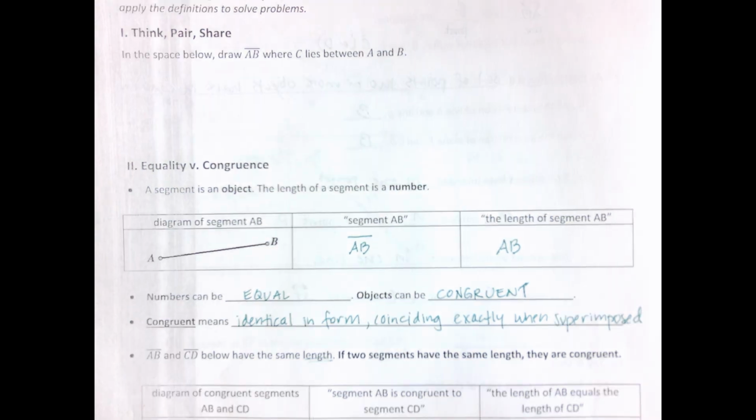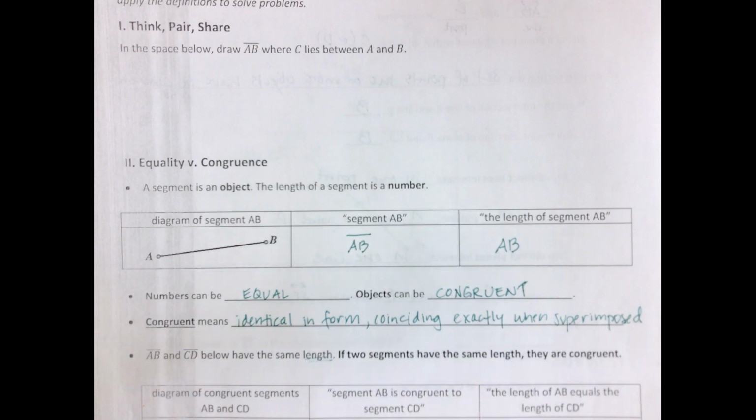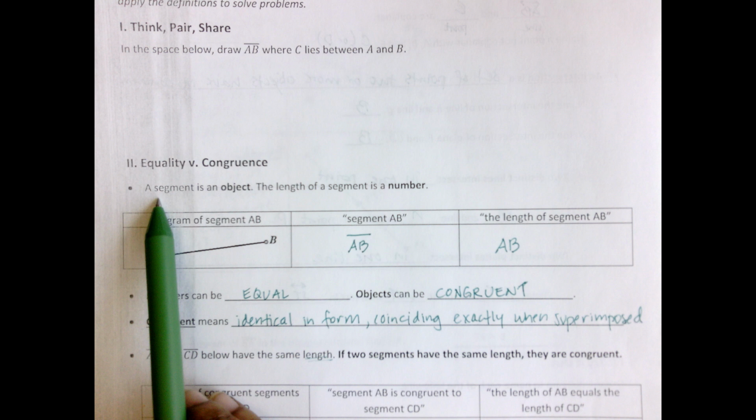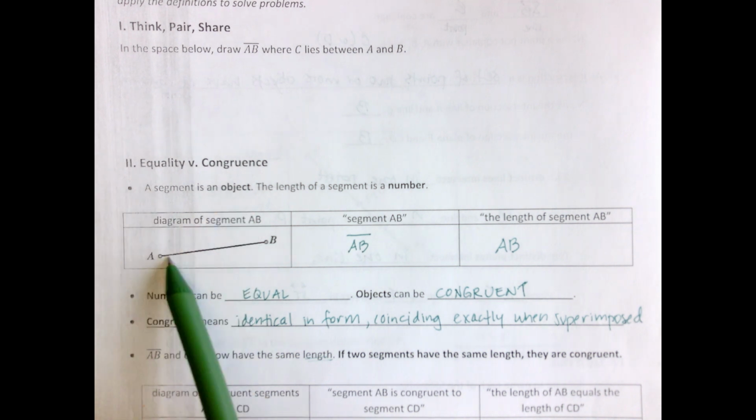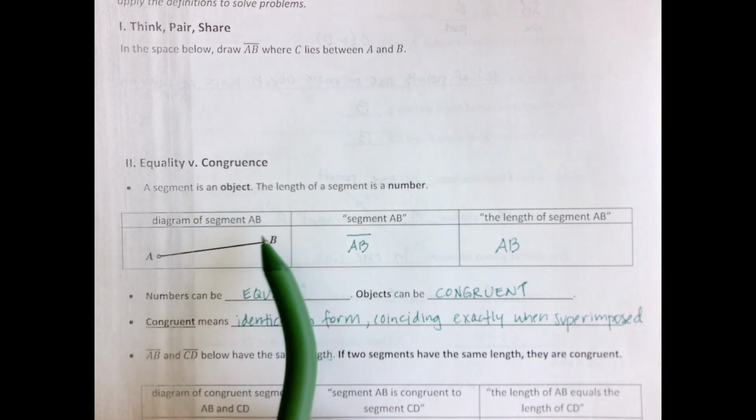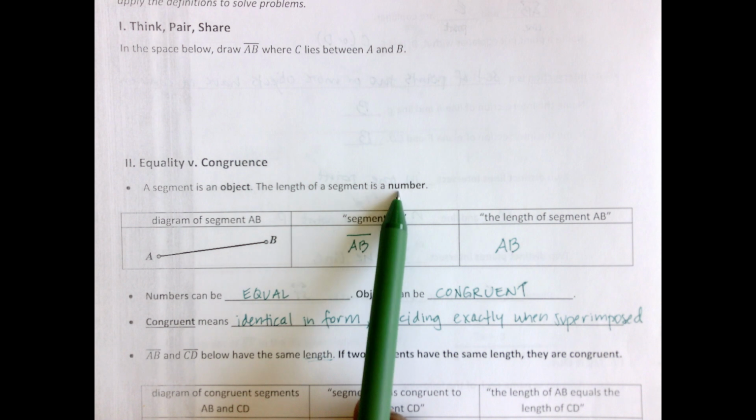A lot of people get confused about that. When it comes to geometry, you must know symbols, okay? Because everything means something in geometry. And that's maybe why some people find it a little bit more difficult. But let's talk about it. So a segment is an object. So this is what we call an object, but its length is represented by a number.